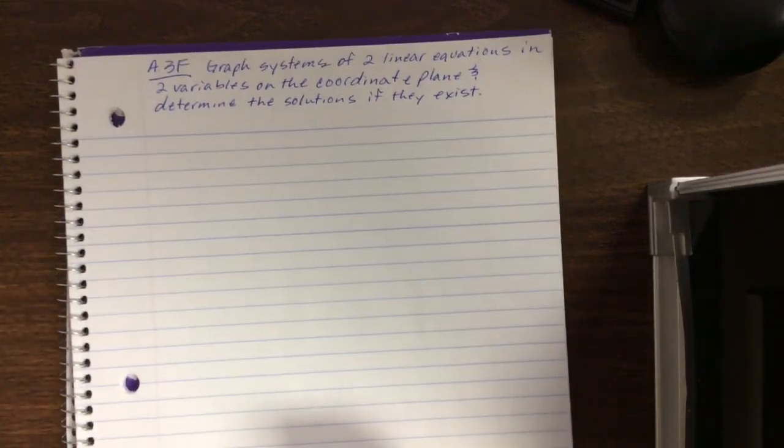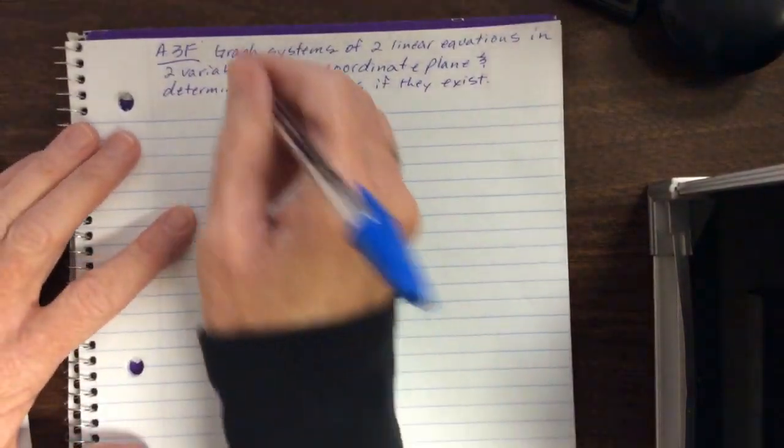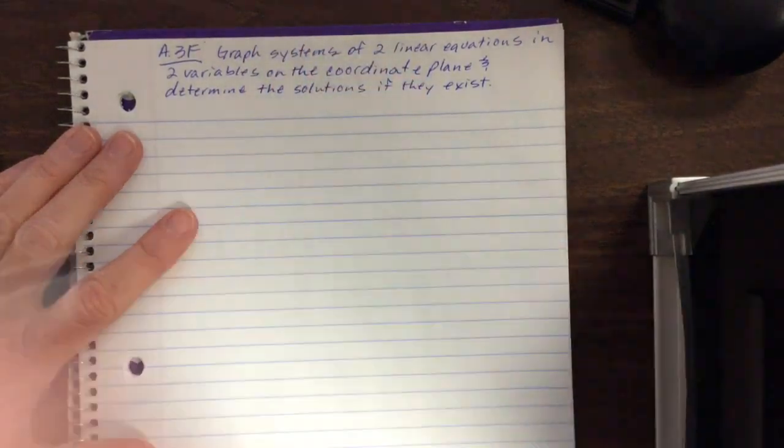Okay, and the first thing that we're going to do, like it says here, is do it through graphing.